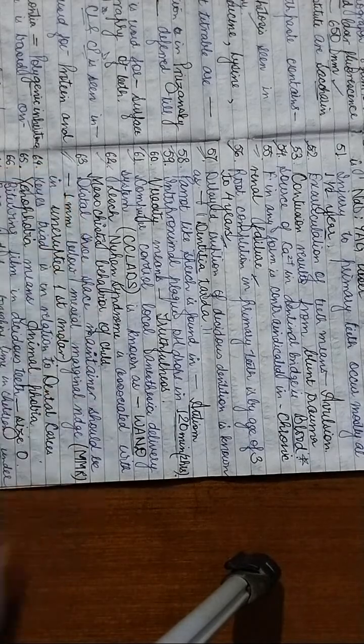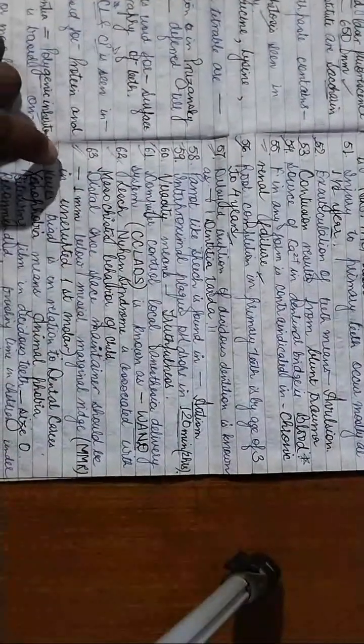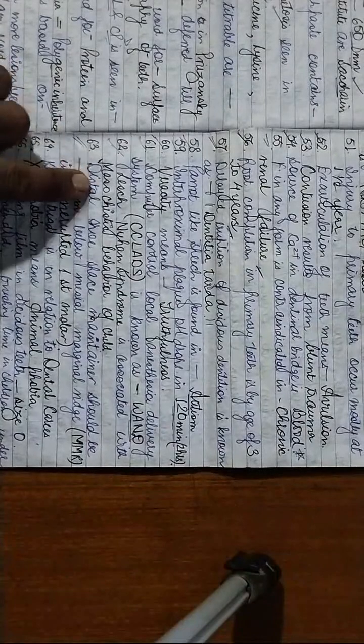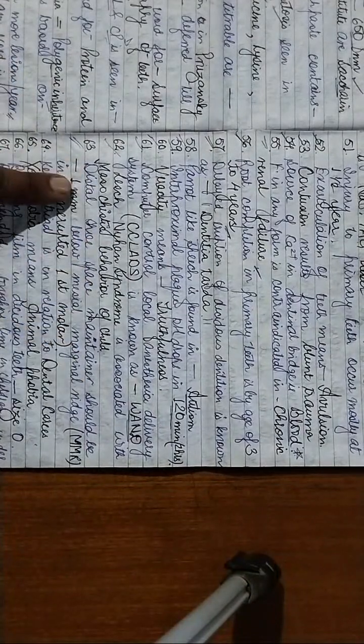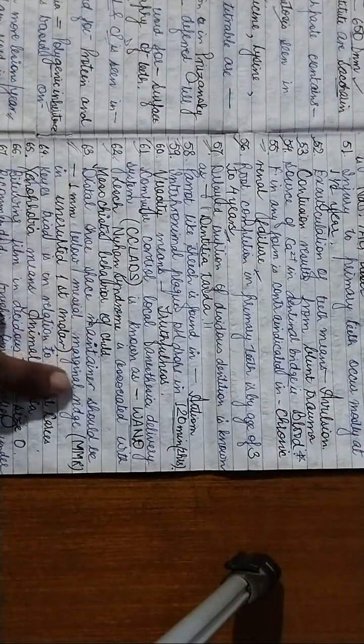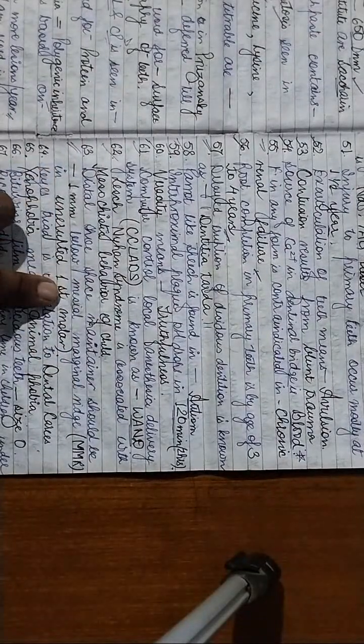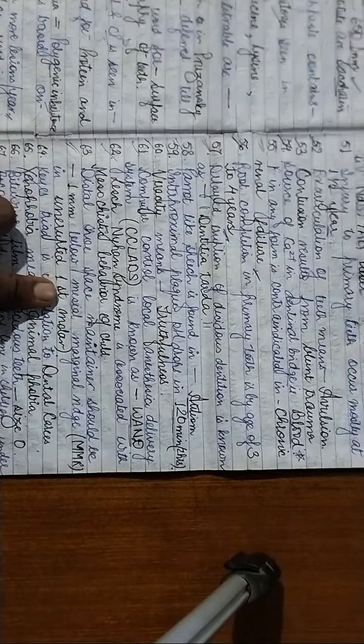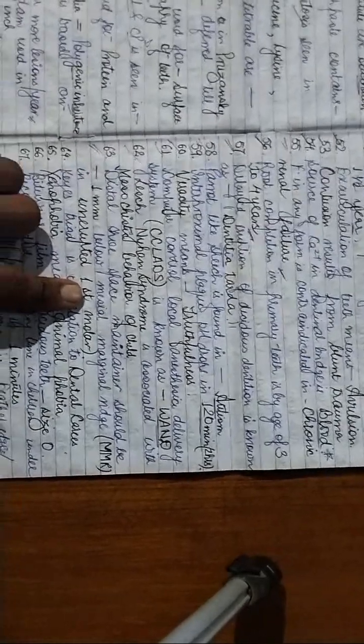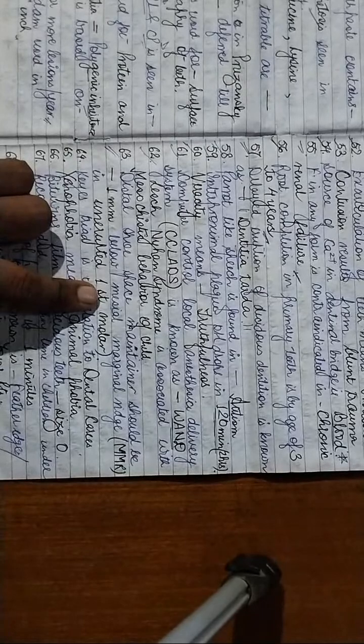Now, do remember, the next important one is from space maintainers. What we find is that the distal shoe space maintainer should be 1 mm below the mesial marginal ridge in an unerupted first molar. Do remember, the distal shoe space maintainer should be around 1 mm below the mesial marginal ridge in the unerupted first molar.